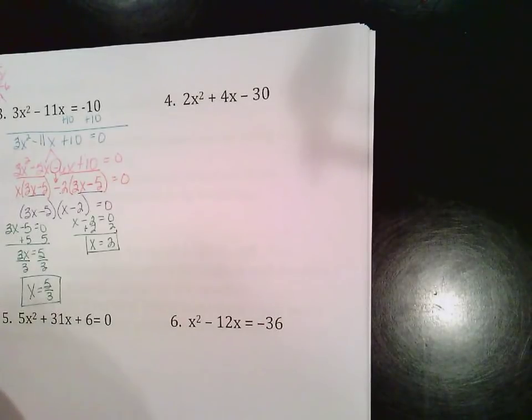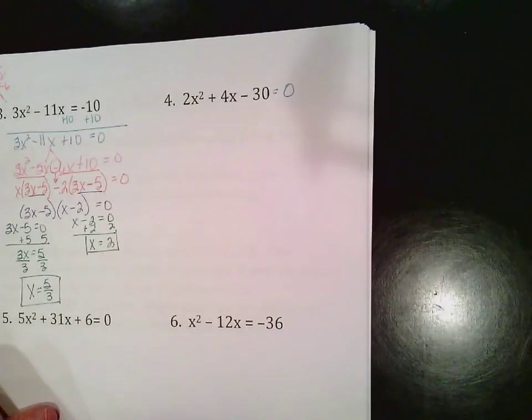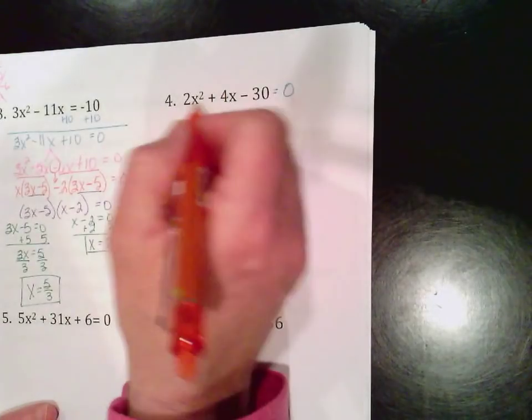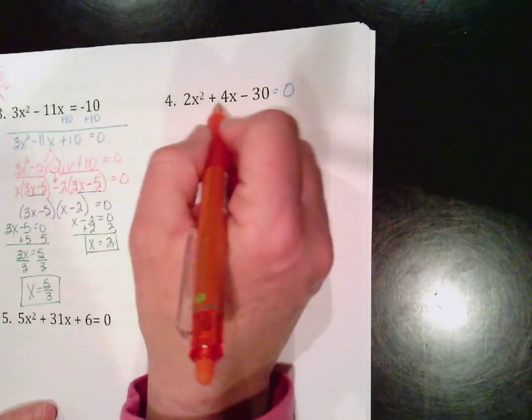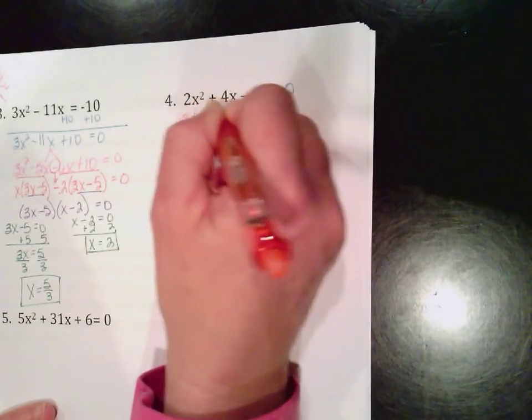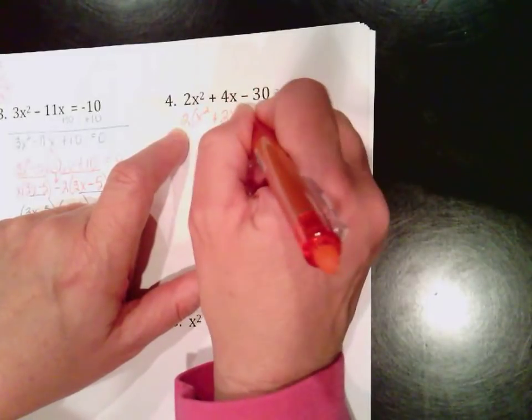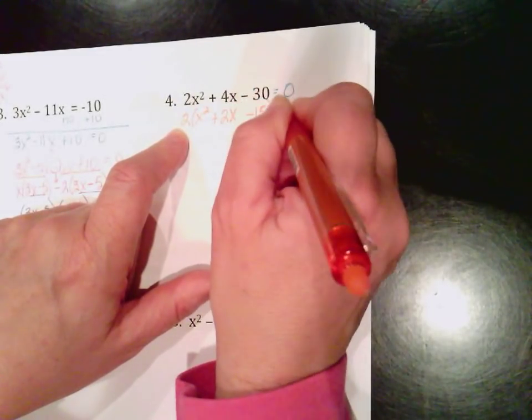So let's try another one. Okay, first thing I've got to do is set this equal to 0. Done. All right, the next step that we haven't had yet is looking for a greatest common factor. And this time I do have a greatest common factor. I can factor a 2 out. So I have 2 times x squared. 2 times 2x gives me 4x. And 2 times negative 15 gives me 30.